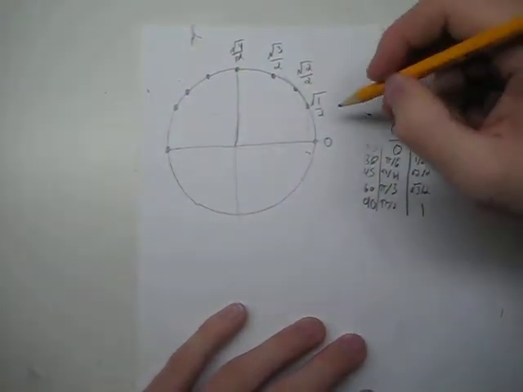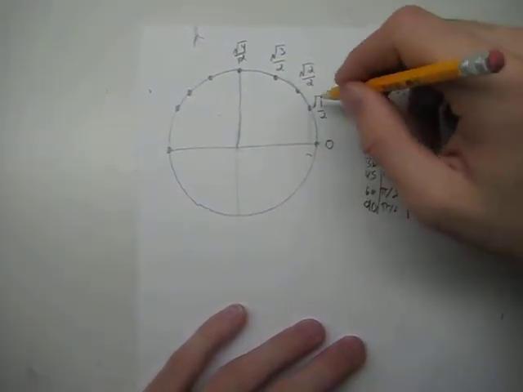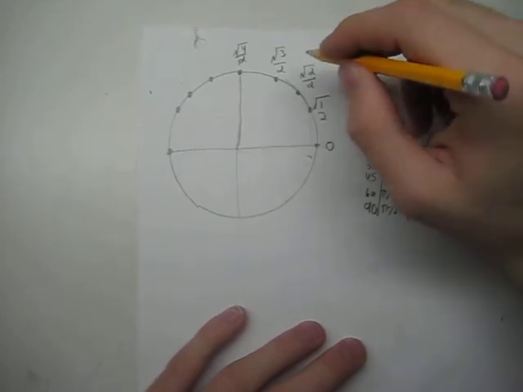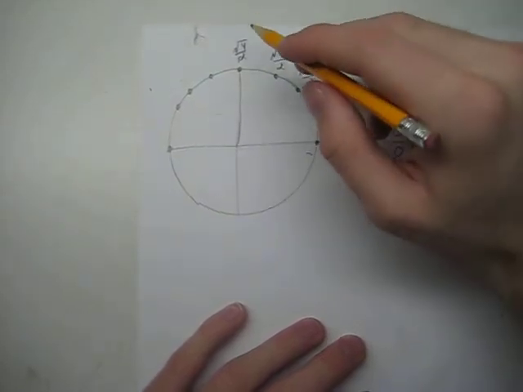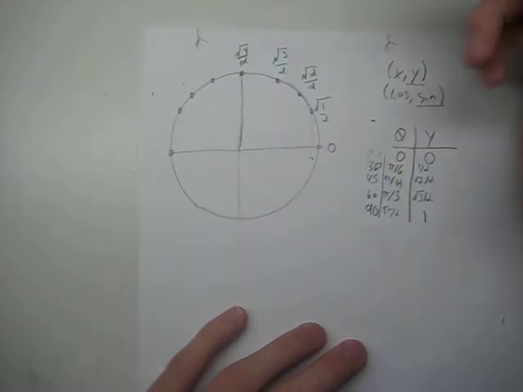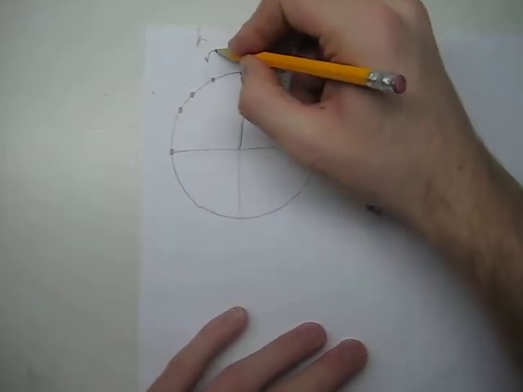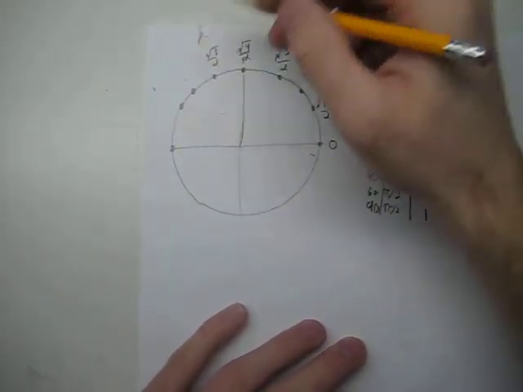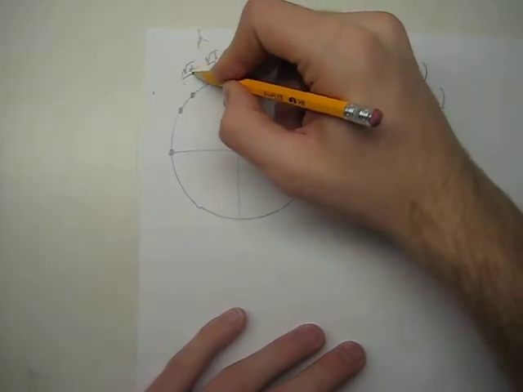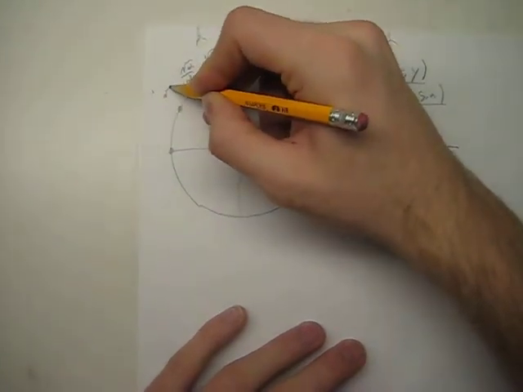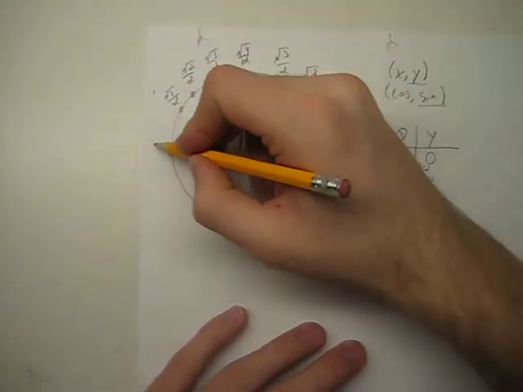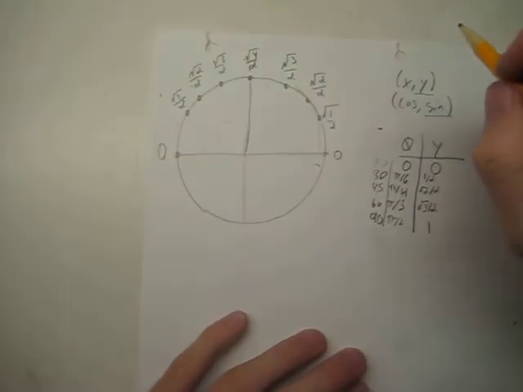Okay? So we have 0, square root of 1 over 2, square root of 2 over 2, square root of 3 over 2, square root of 4 over 2. Now it's going to start going back down. So we'll say square root of 3 divided by 2, the square root of 2 divided by 2, the square root of 1 divided by 2, and then the square root of 0 divided by 2.